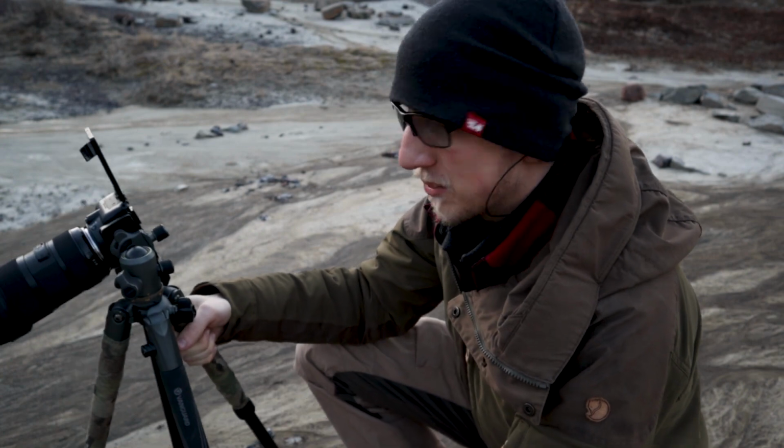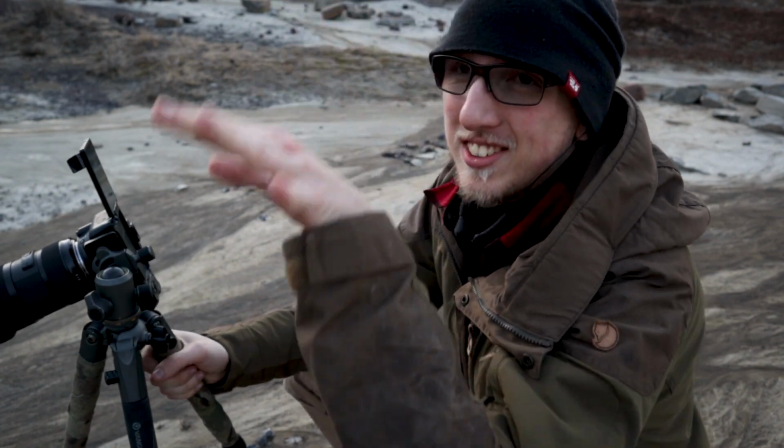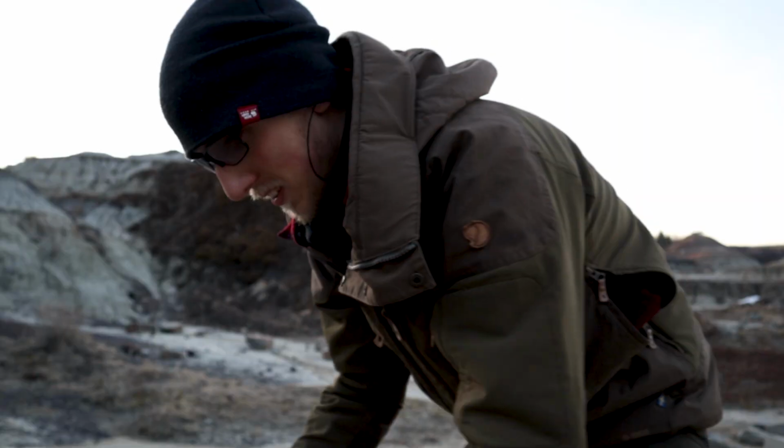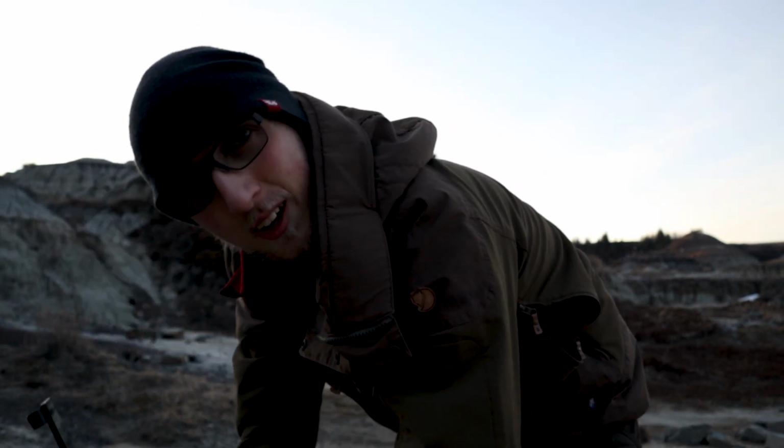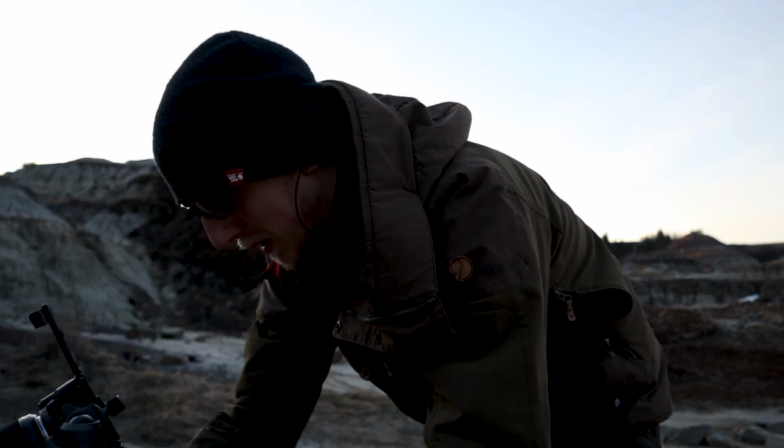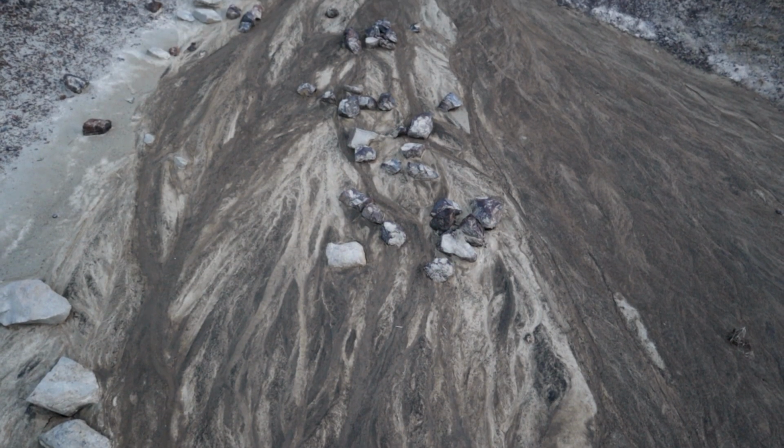So I'm trying to get this shot done kind of quickly because I'm starting to see lights coming down into the canyon. So I'm going to take it the best I can and then move on here, because I'm kind of like a kid in a candy shop right now. There's so much to see and I don't want to miss out on anything.